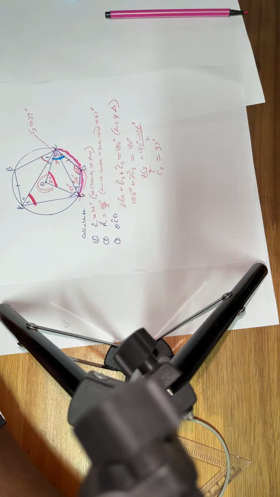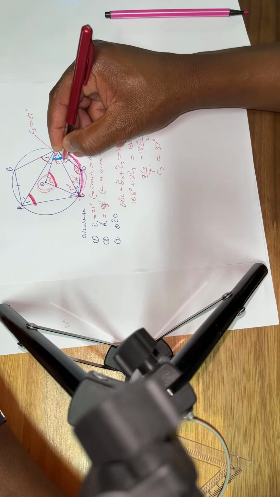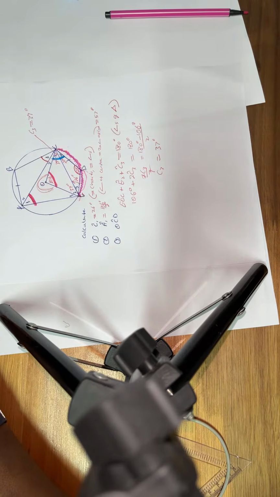C4 as sum of angles in a triangle. So we're going to say 26 plus 127, and then we get 153, and then 180 minus 153 gives us 27. So this angle here is 27 degrees.